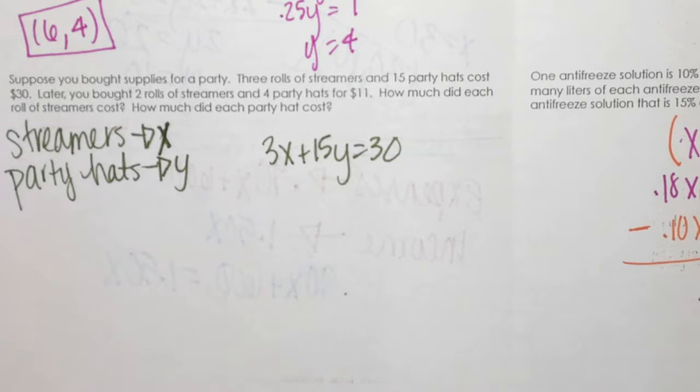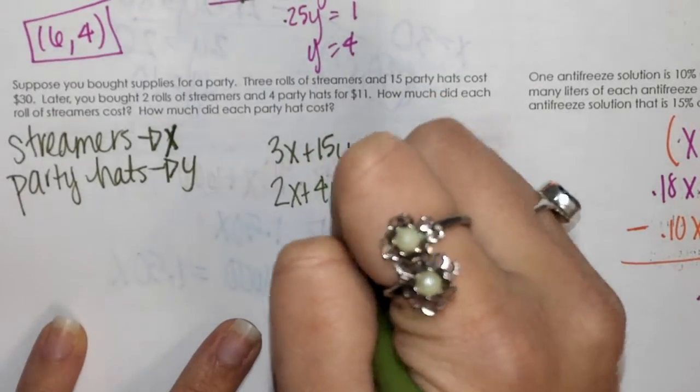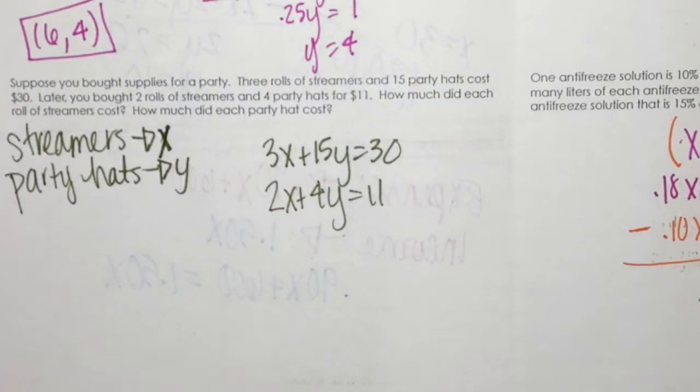Alright, now Mason, can you tell me how to write our second equation? No. You would do x plus y. Wrong. No. Oh, I know how to do it. 2x plus 4y. You were close. Close only counts in horseshoes and hand grenades.